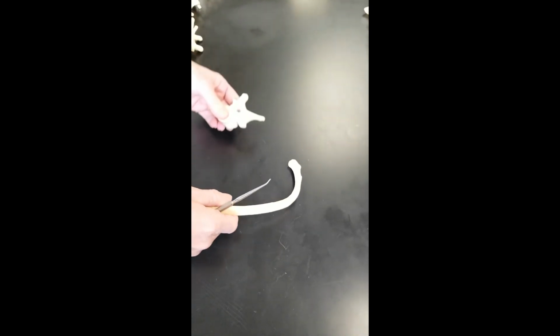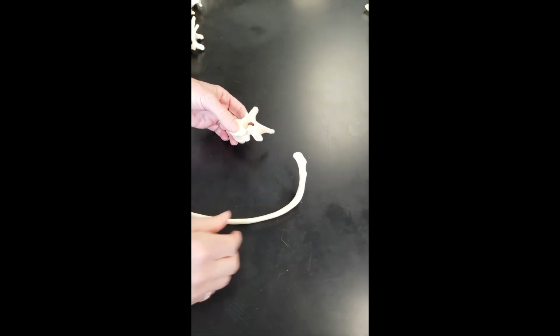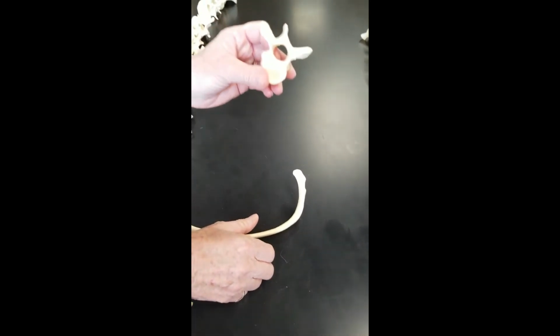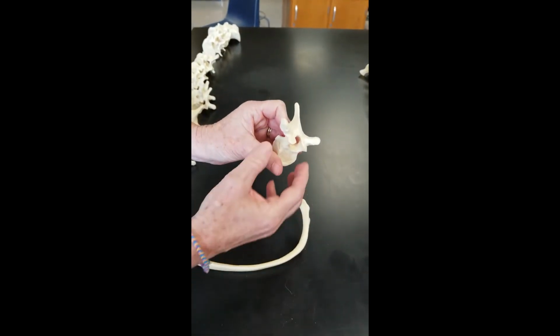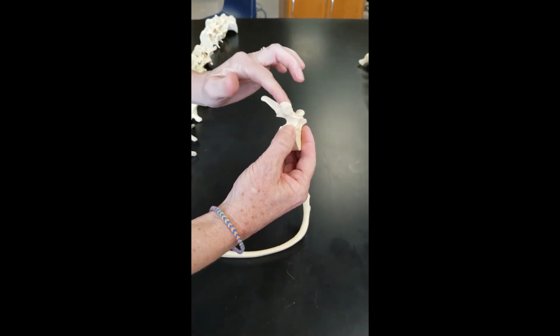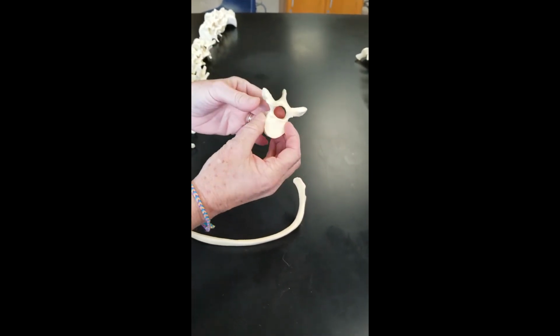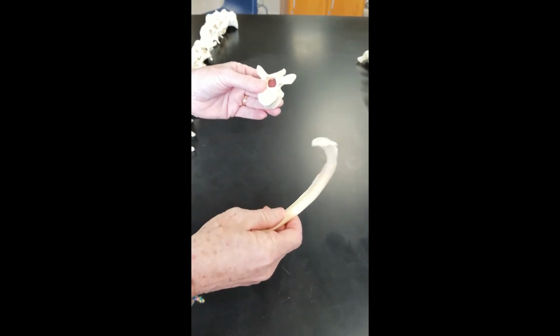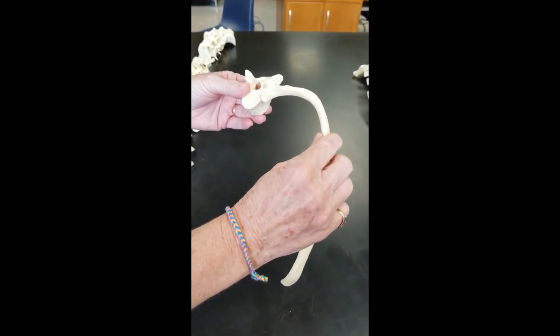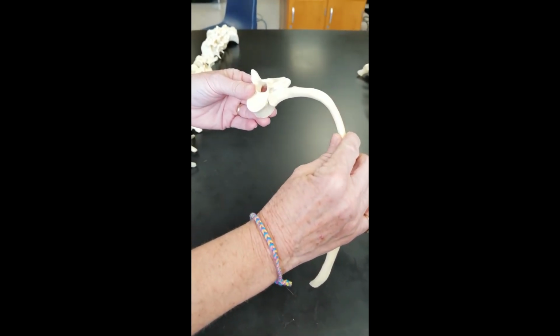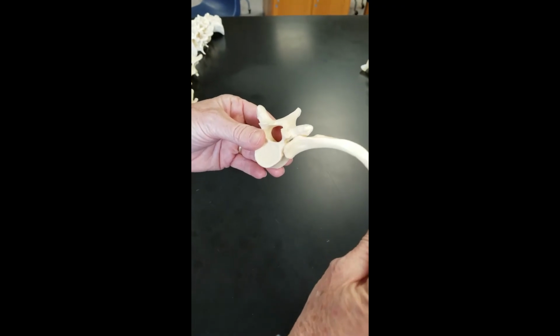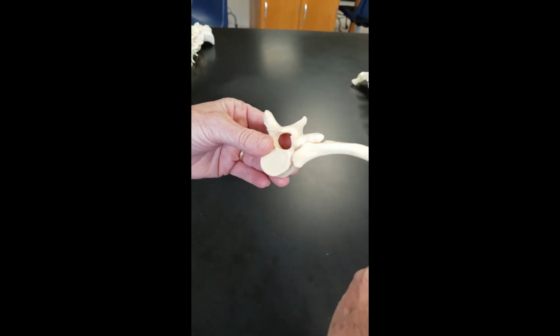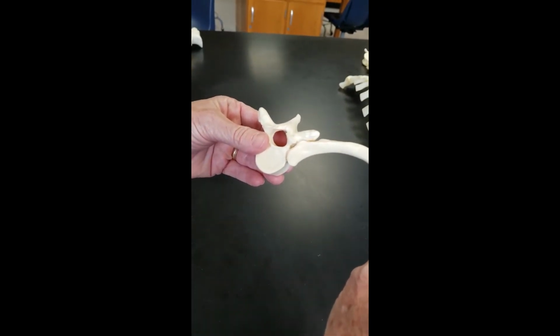So I'm going to move that over here and come back to ribs. We're not going to look at all the ribs, but I do want you to note a couple of things. So I've gone back to my thoracic vertebra. I know it's thoracic because it's got the spinous process kind of angled downward. And I've got a rib here. So I can put this rib where it might be on that vertebra, and you can see how it articulates with it with this transverse process.